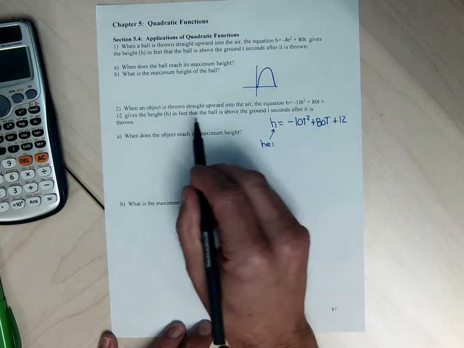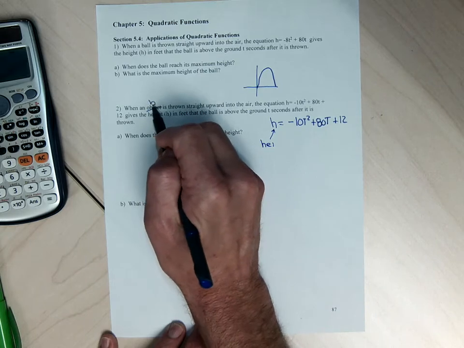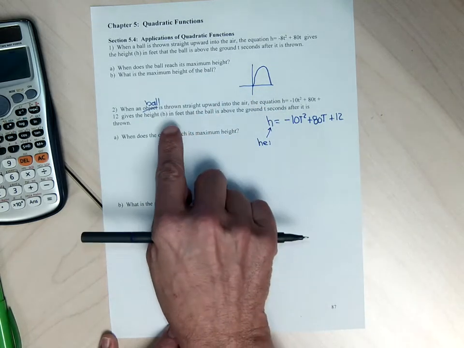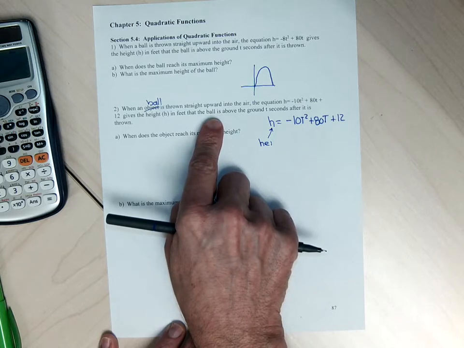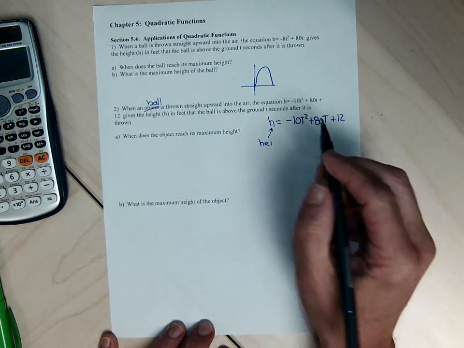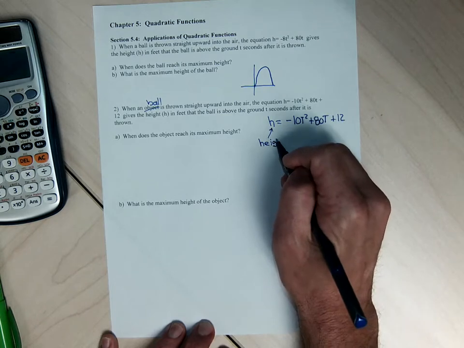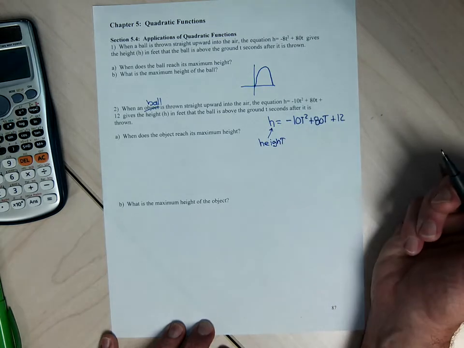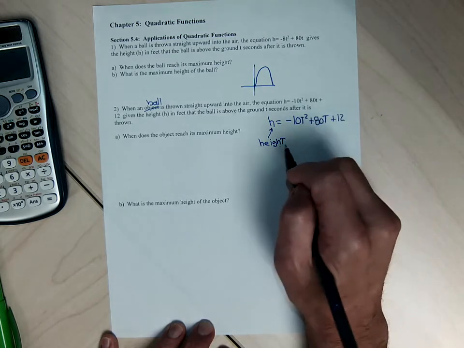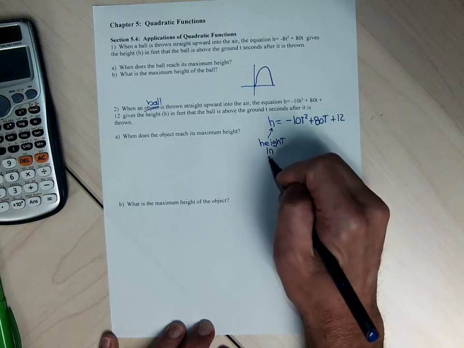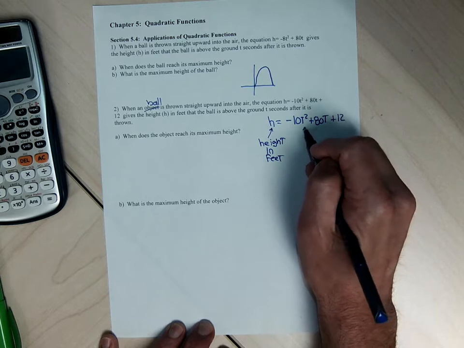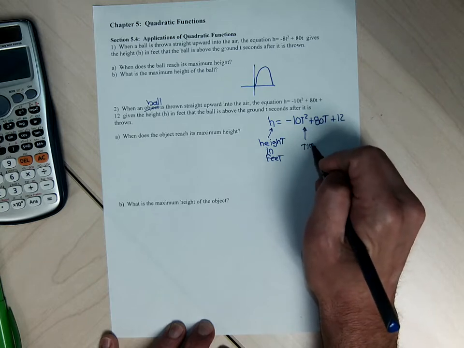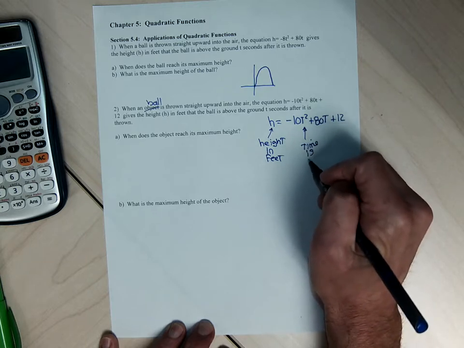I guess apparently this should be when a ball is thrown straight up, because as I read this, it says when an object, and then it says the height of the ball. So when a ball is thrown straight up, its height, h, in feet, so this is the height in feet on the left-hand side, after t seconds, so the t is the time in seconds, is given by this formula.